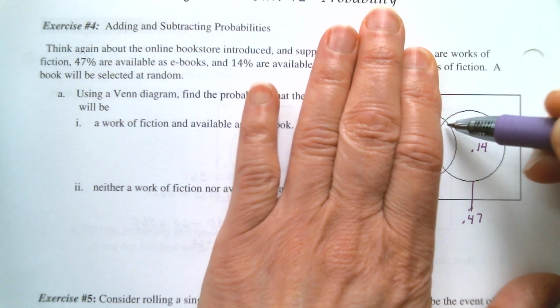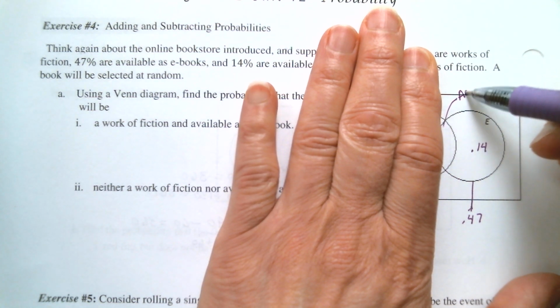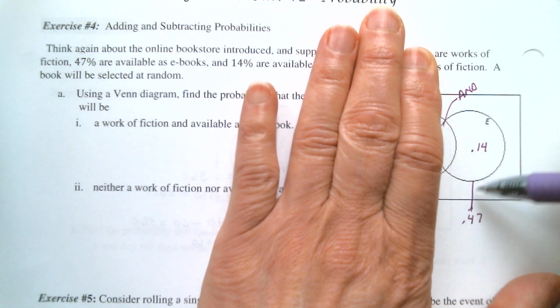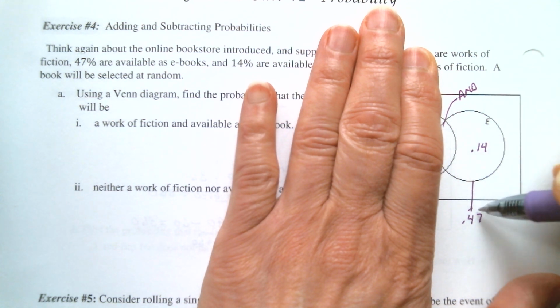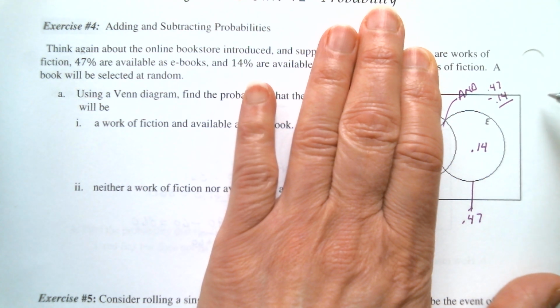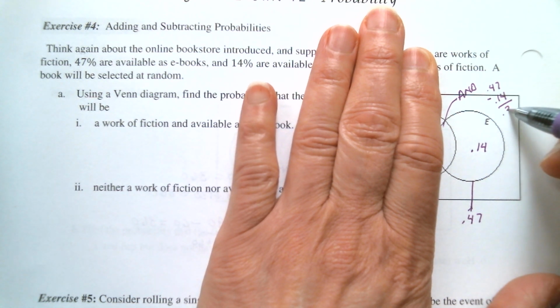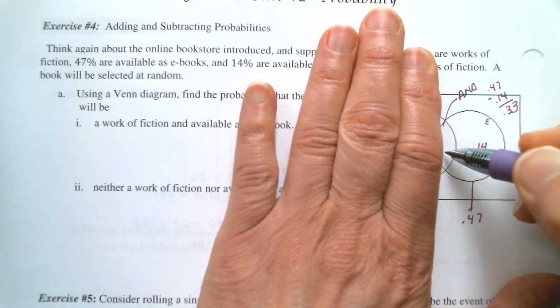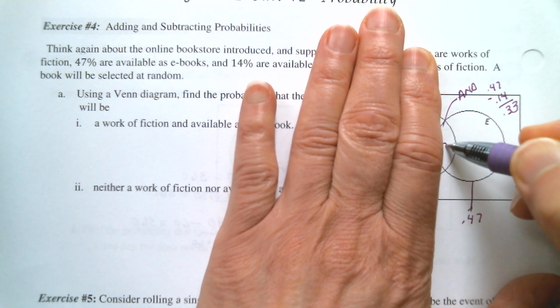So I'm just going to do this. This is the AND piece. And I'm getting that by taking the 0.47 minus 0.14, which is 0.33. Just didn't have enough room, I felt, to put it inside here, 0.33.